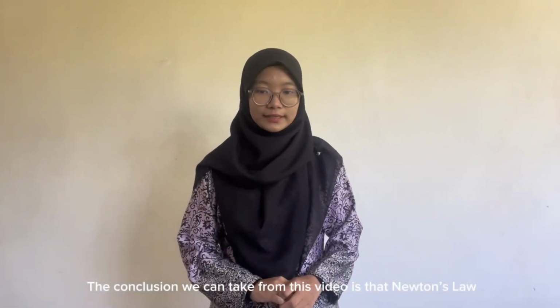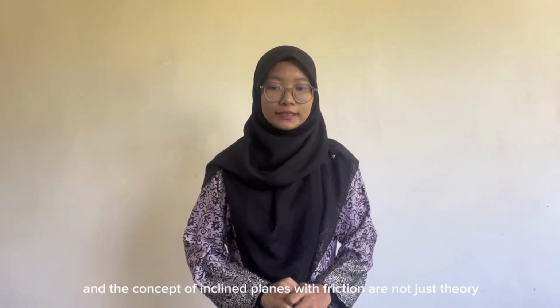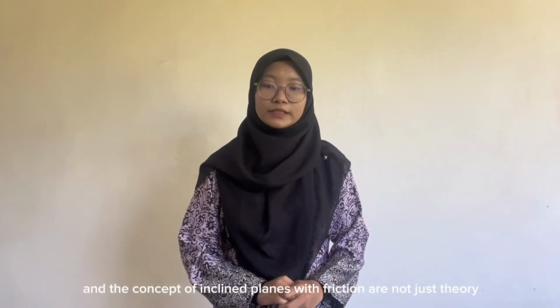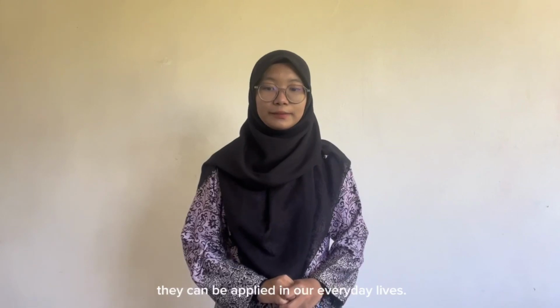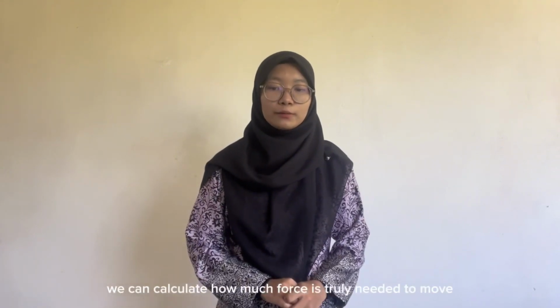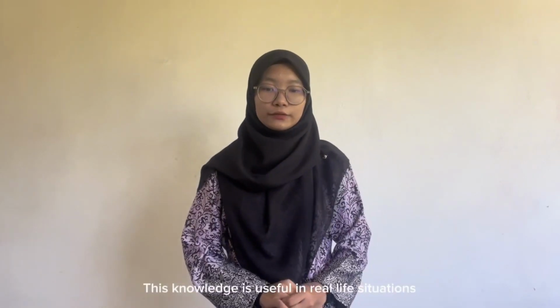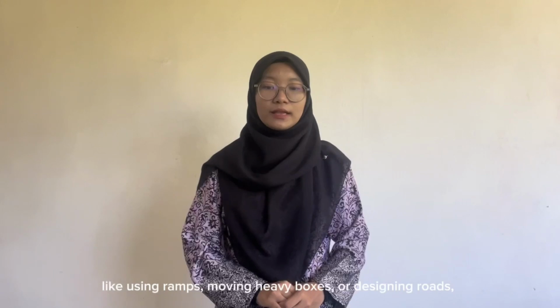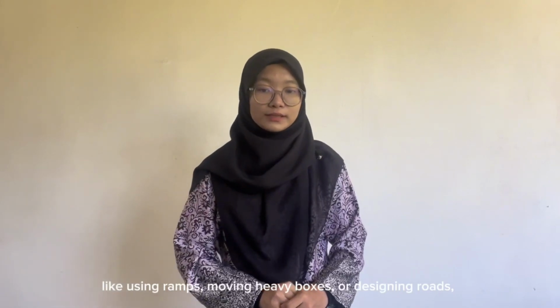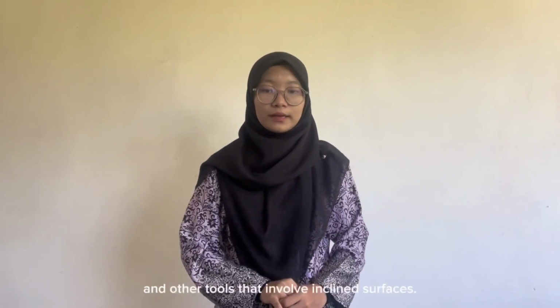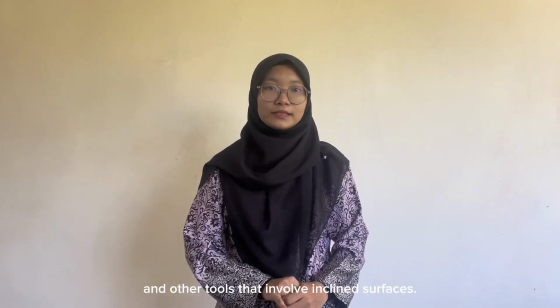The conclusion we can take from this video is that Newton's law and the concept of an inclined plane with friction are not just theories. They can be applied in our everyday life. By understanding how forces work on a surface, we can calculate how much force is truly needed to move an object safely and efficiently. This knowledge is useful in real-life situations, like using ramps, moving heavy boxes, and designing roads and other tools that involve inclined surfaces.